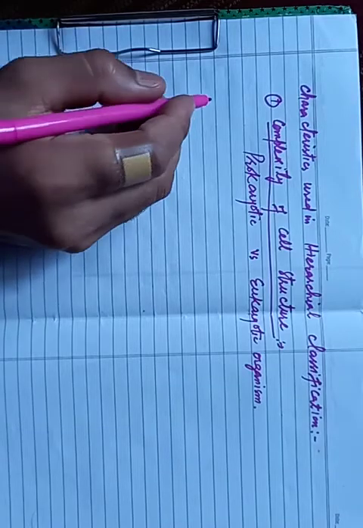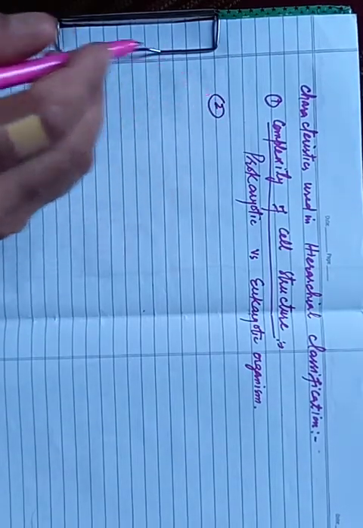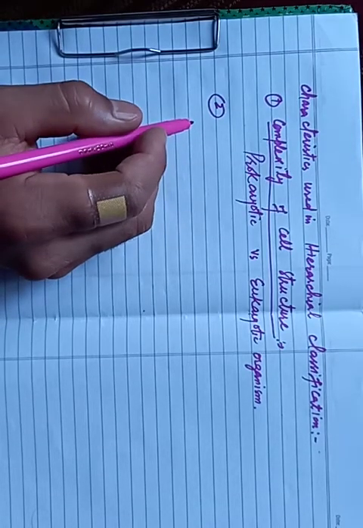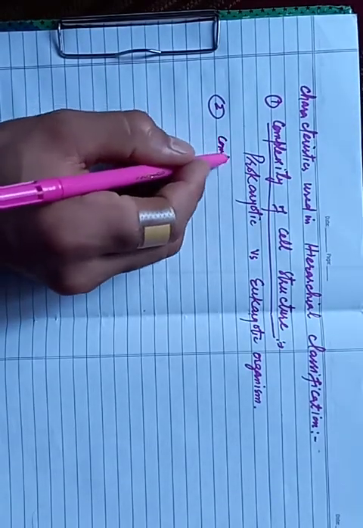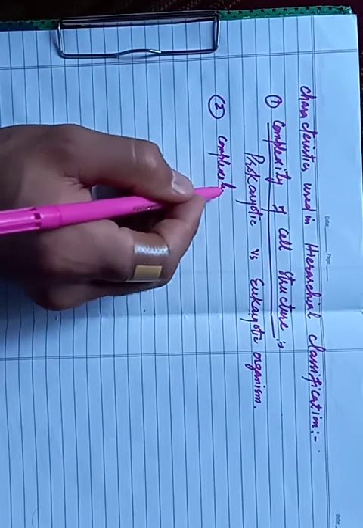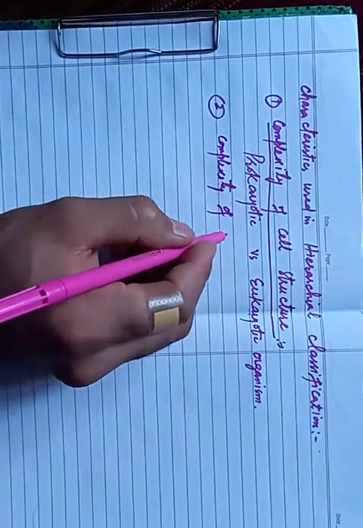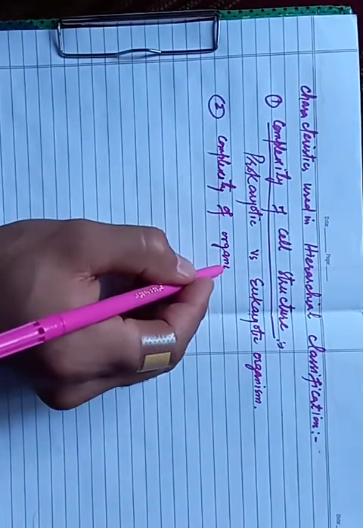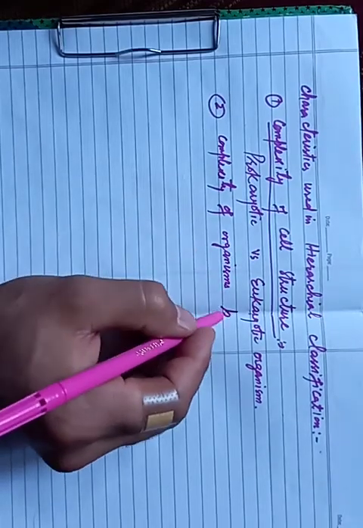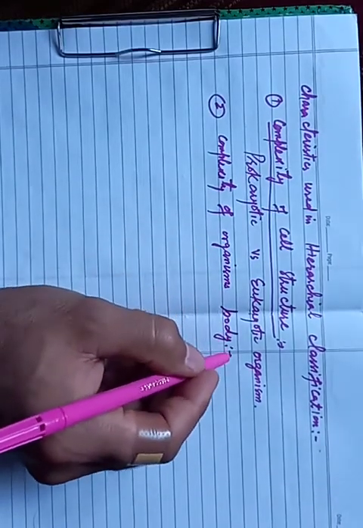And the second character that we consider while classifying organisms in hierarchies is the complexity of the organism's body. What is the complexity of the body of the organism?